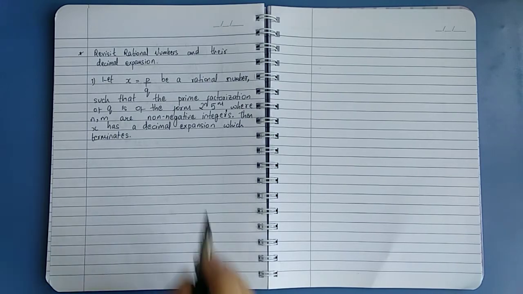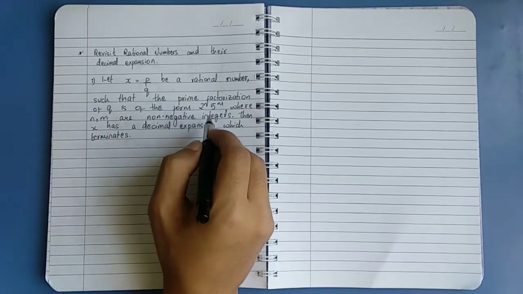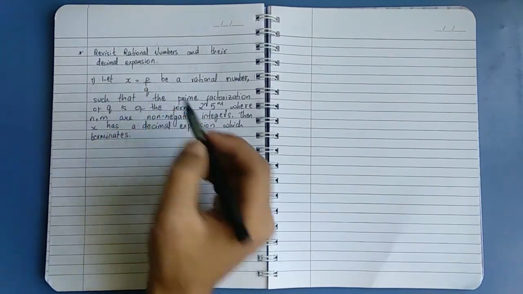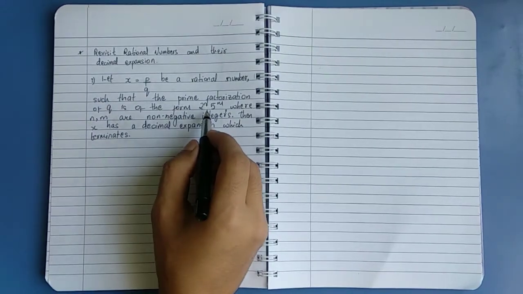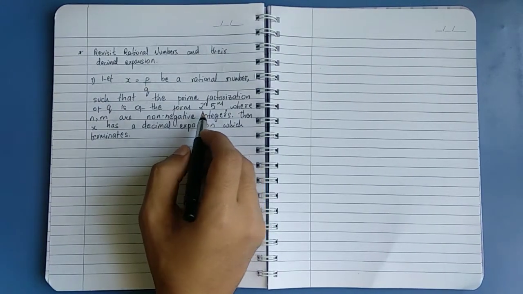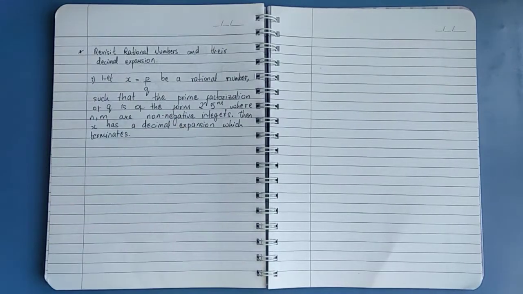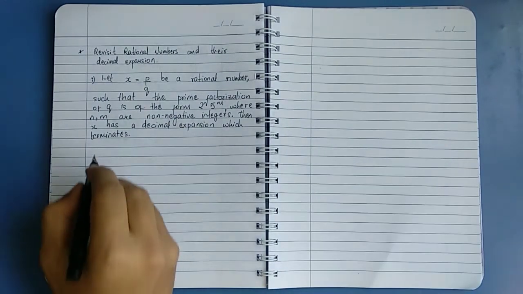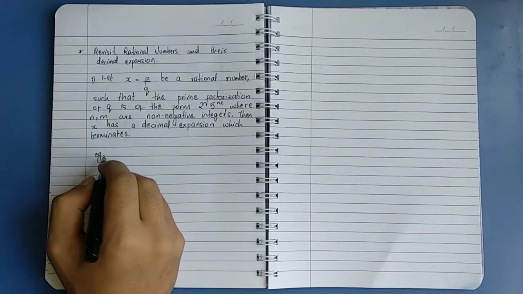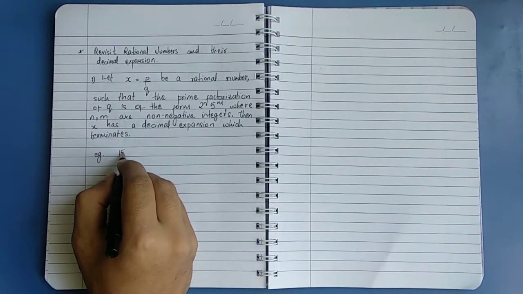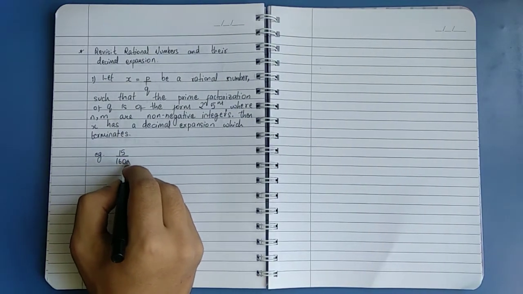So if the denominator is of the form 2 to the power n, 5 to the power m, then we'll say that the number x is terminating. Just for an example, let's say we have 15 by 1600.